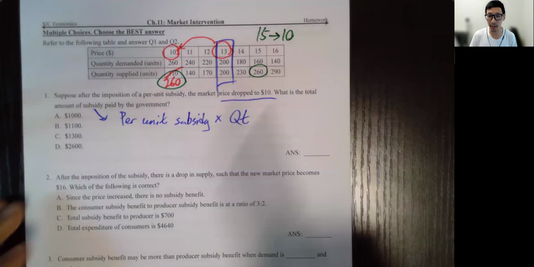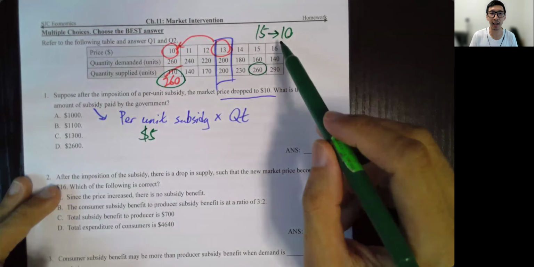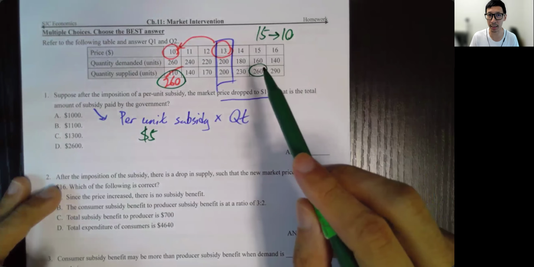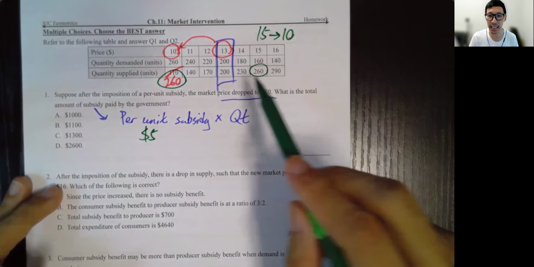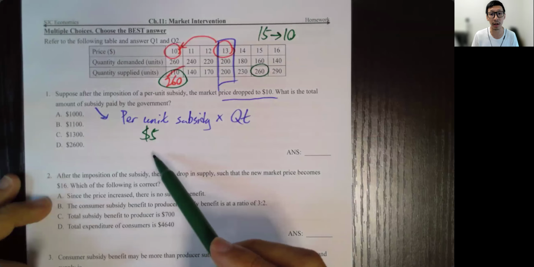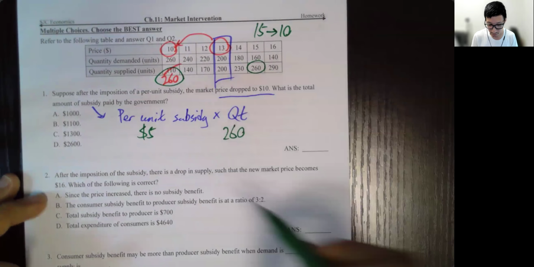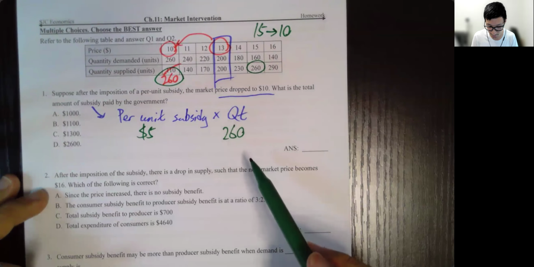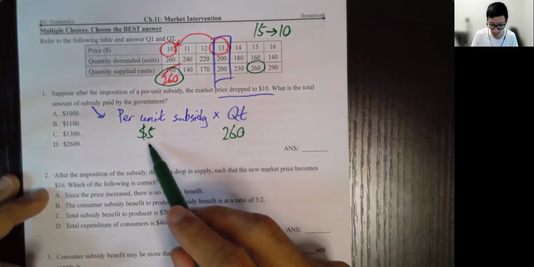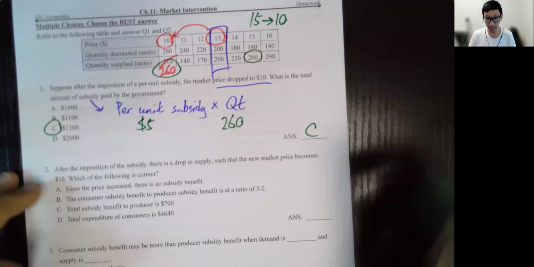It's only possible because there is a per unit subsidy of $5. Originally, only at $15 would I be willing to make 260. Now I'm willing to make it at $5 cheaper. Why? Because the government will give me $5. So here we have $5 times QT, which is 260. I think the answer will be C. Yes, C will be the answer.